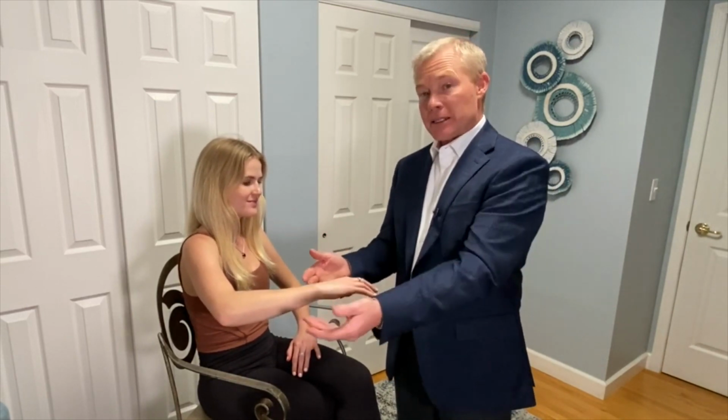Imagine that each of these is a miniature knee. We're going to put some abduction and adduction stress force, some anterior and posterior shear through each one of those, particularly the ones that are tender. After the motion palpation, we're going to follow up with an orthopedic assessment of the area.